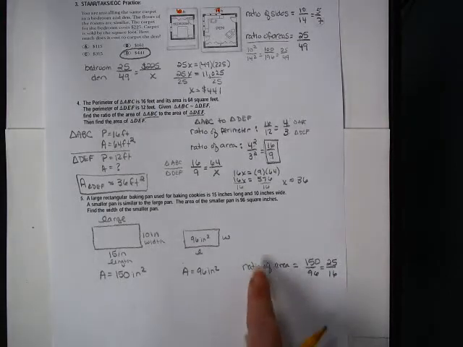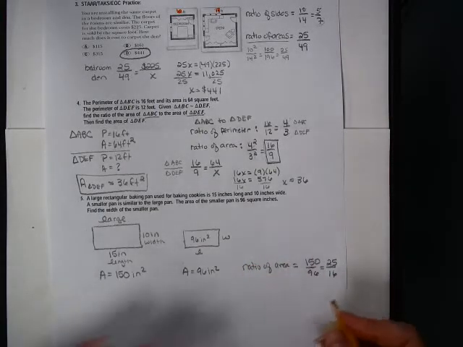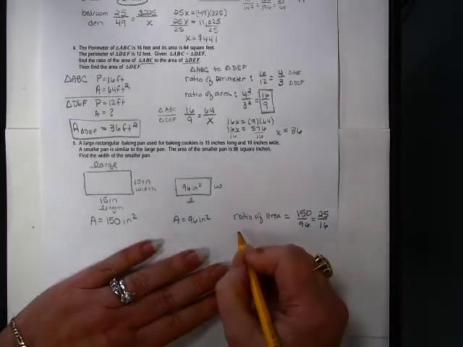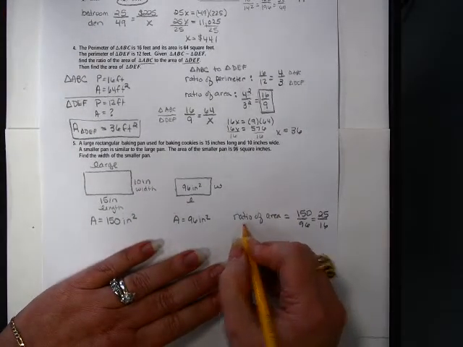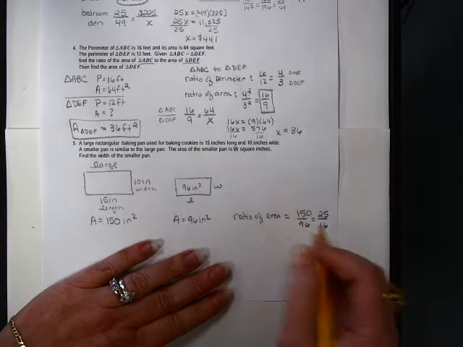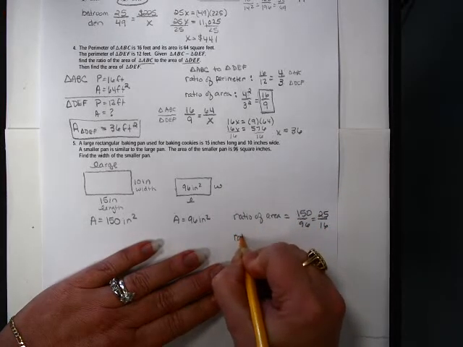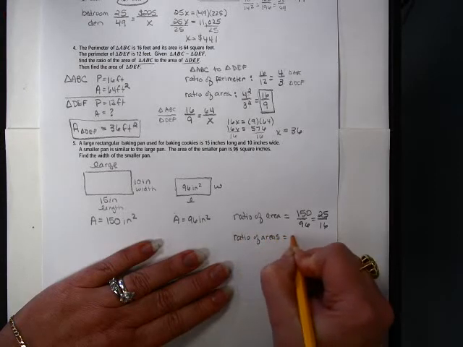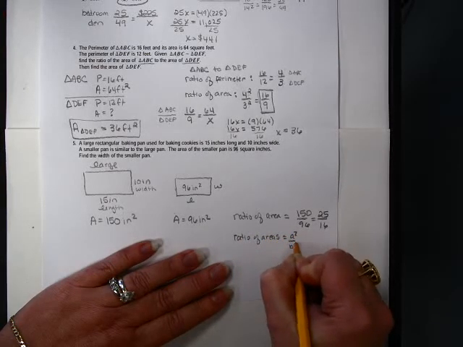Next, I want to find the ratio of the sides, or the ratio of the perimeters, as some of you may remember it. Just before we do that, I just want to recall that the ratio of the areas, remember that's a squared over b squared.